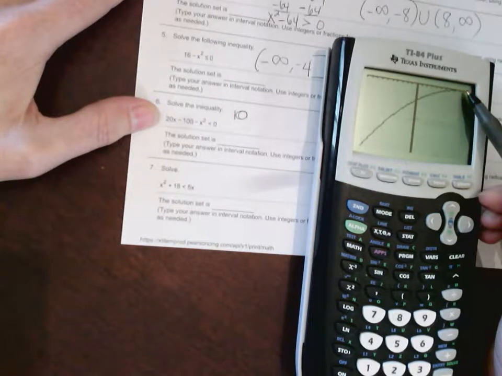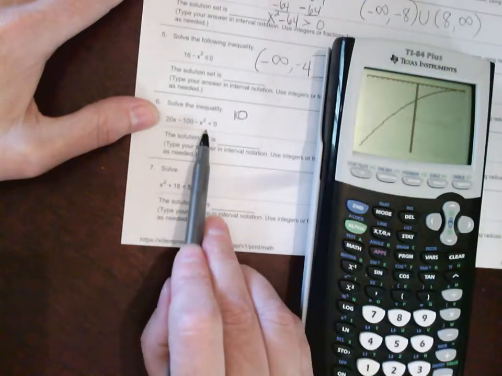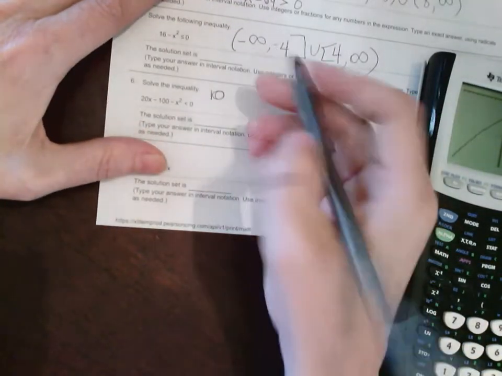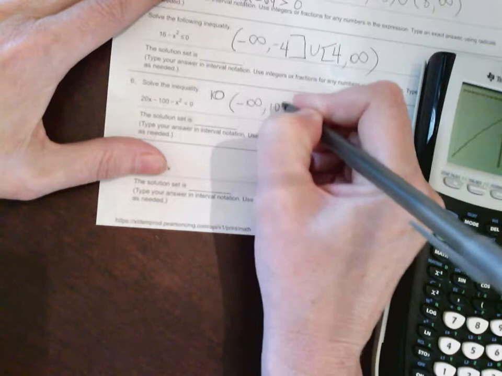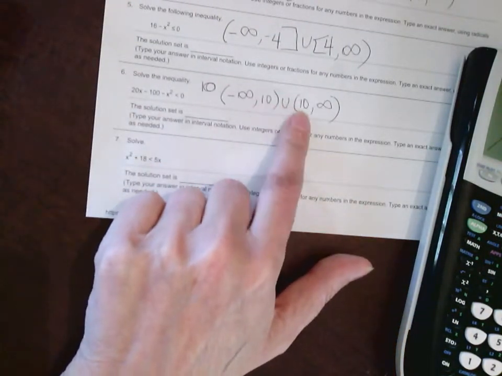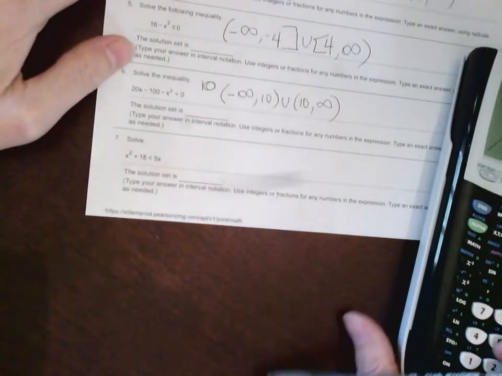So let's see. It wants to know where it is below the x-axis. Well, the only point on this where it's not below the x-axis is at 10. That's where it's touching the x-axis or on the x-axis, which means it's below the x-axis everywhere except 10. Which means from -infinity to 10 and 10 to infinity. The only place it's not below the x-axis is at 10, and that's because it touches the x-axis at 10.